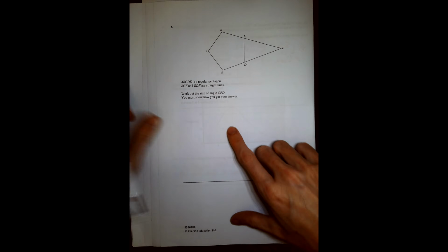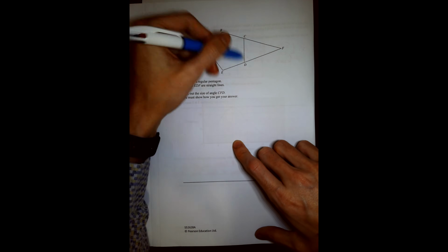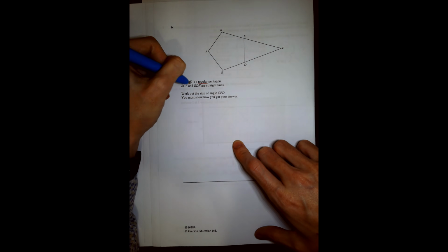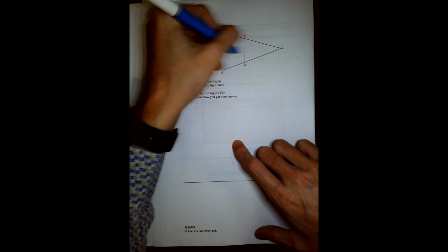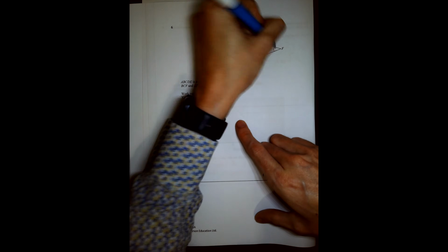Now, next question, question 6. A, B, C, D, E is a regular pentagon. Regular part is important. BCF and EDF are straight lines. BCF, EDF, straight lines. Work out the size of angle CFD. So CFD are working out this angle here. Okay.